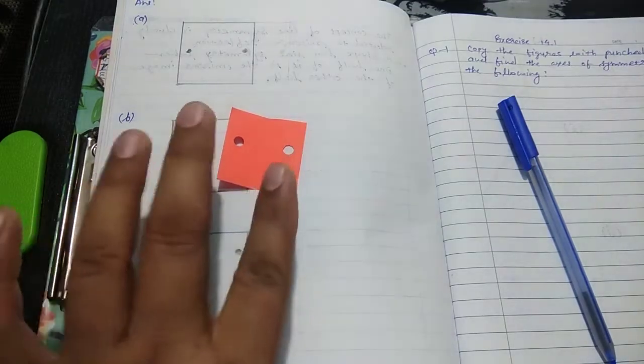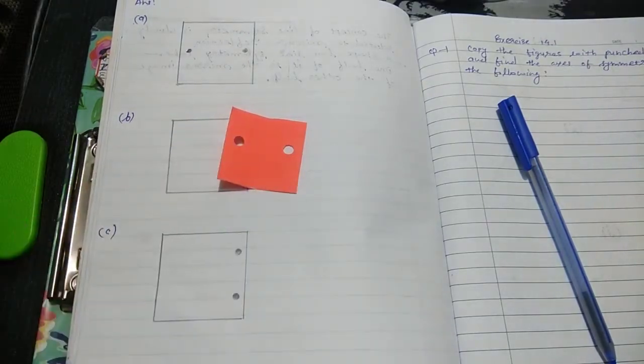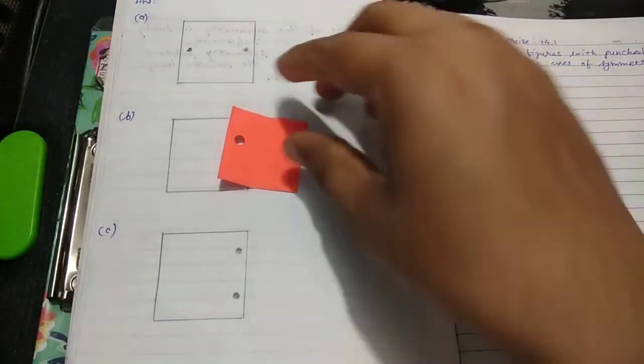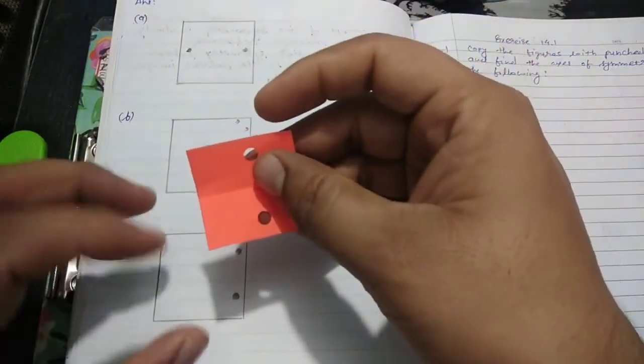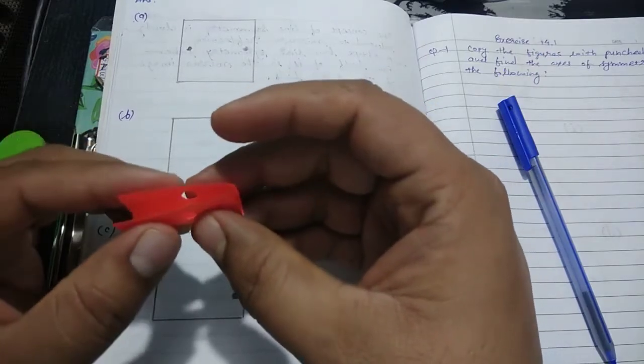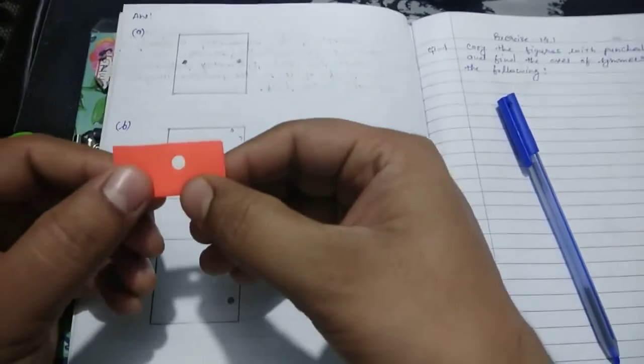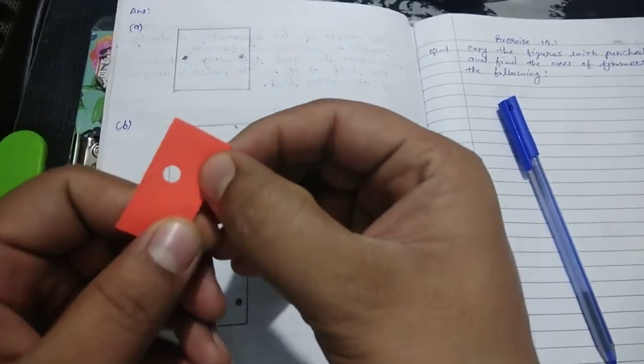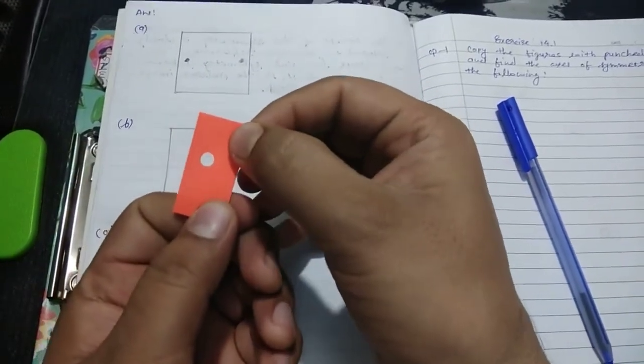With these punch holes we have to find a line of symmetry for this shape. What we have to do is fold this shape in such a way that these two punch holes coincide with each other. So this way we have to fold.